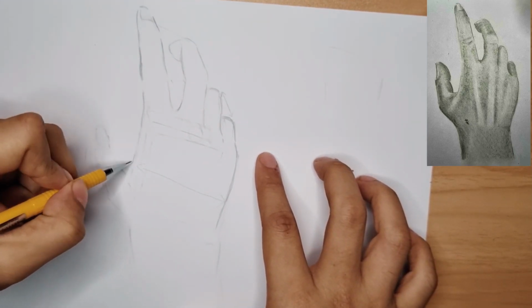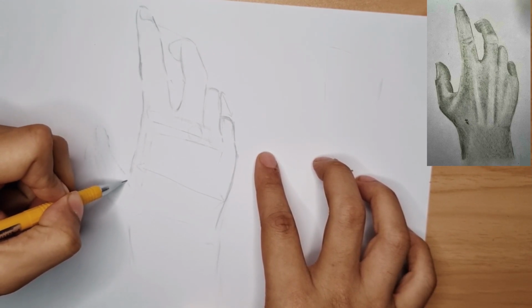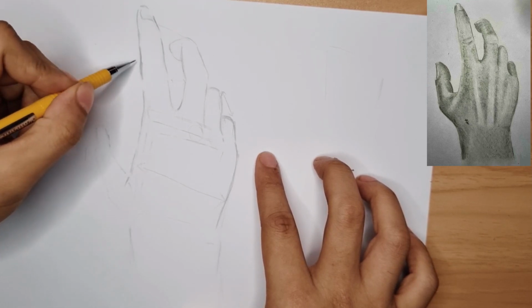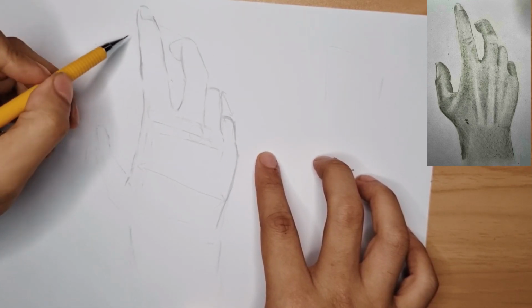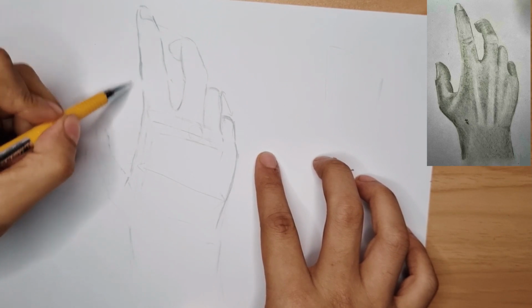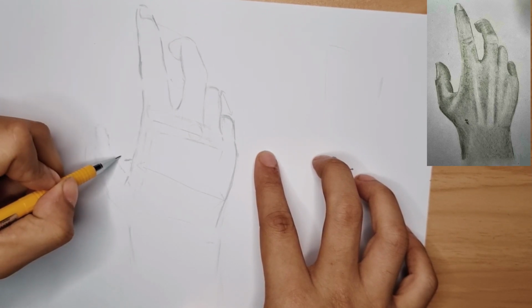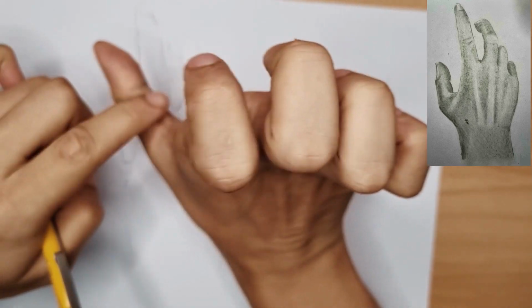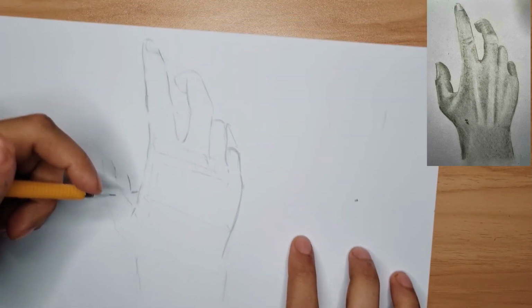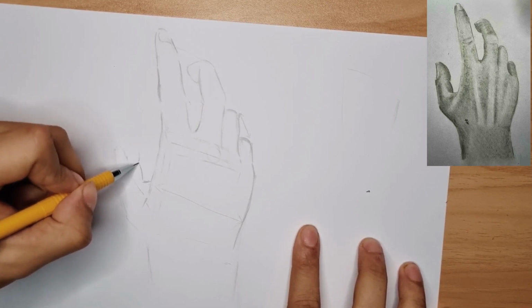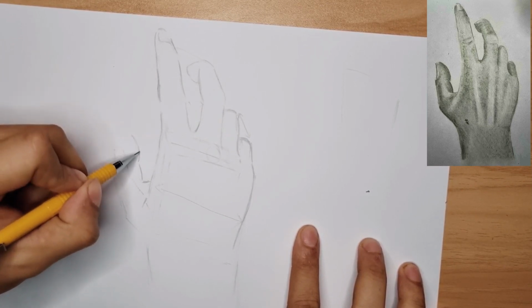So I'm trying to bring it over here, and then this ends somewhere here, I suppose, and then the finger. You can observe that this white area, this portion, is in the shape of a U, and to achieve that I should have the thumb somewhere over here, and this is the point, this area, right? So I'm going to draw it like this, and then somewhat in this manner.